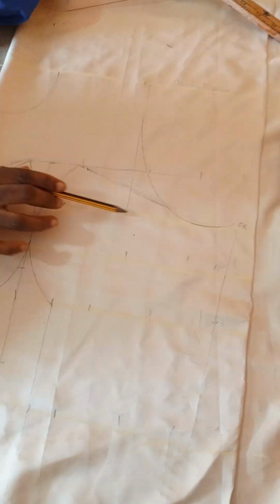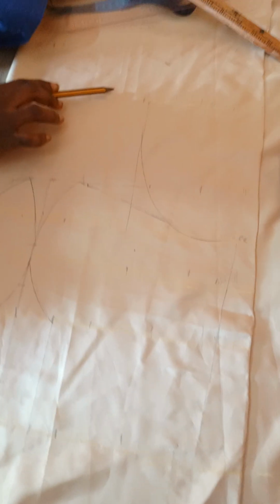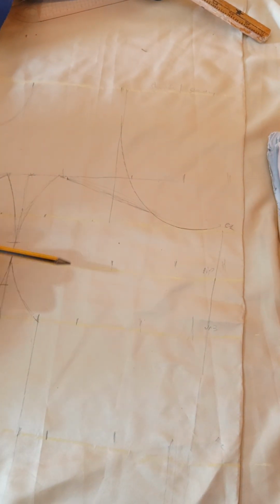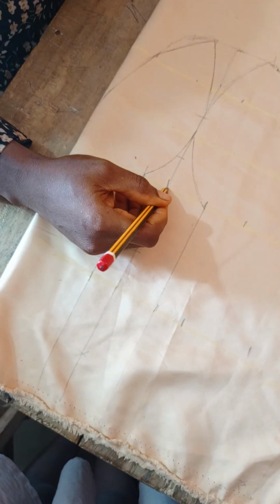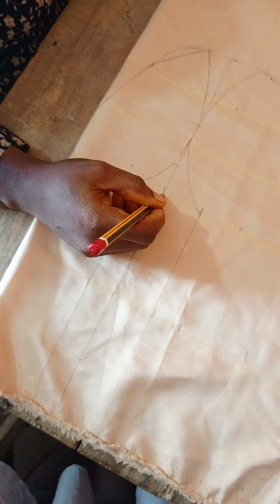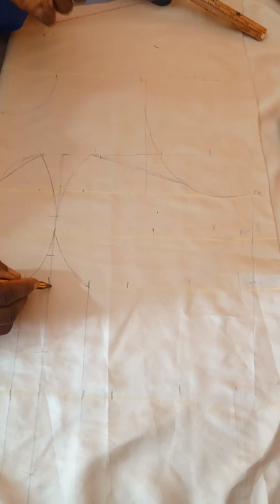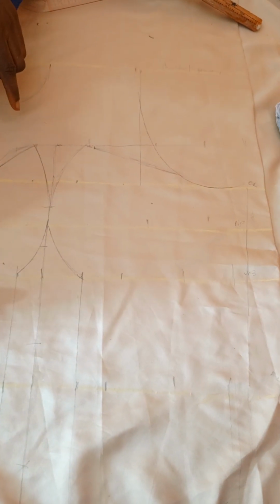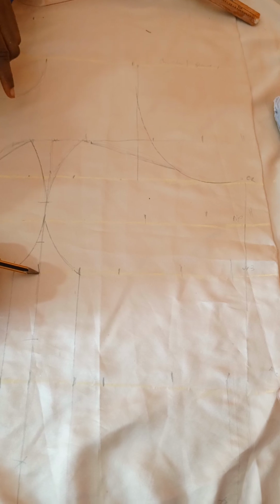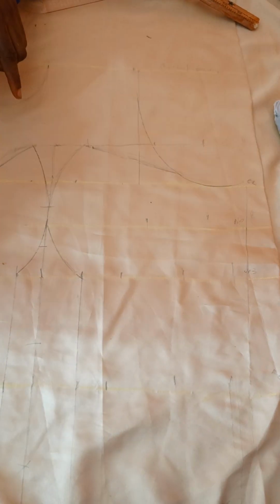So after drawing the major lines, which are the shoulder line, the chest line, the nipple line, the underbust line, the half length line or full front length, and then the length, I now measured my nipple to nipple. I'm showing you the nipple line. This is the nipple line now. My nipple to nipple is 7, so I divided it by 2. Divided by 2 is 3.5.